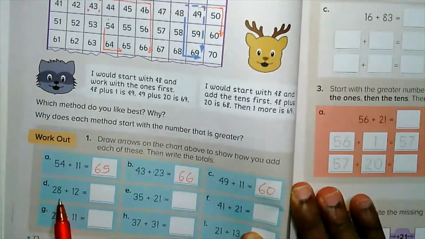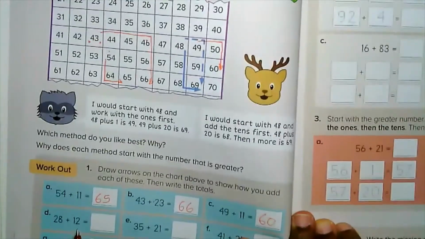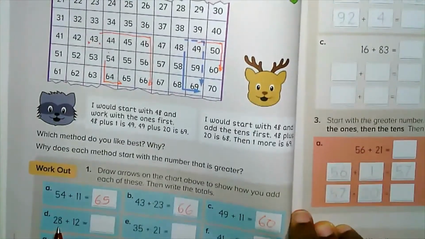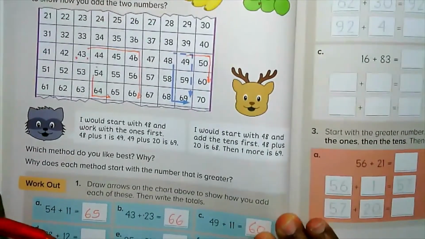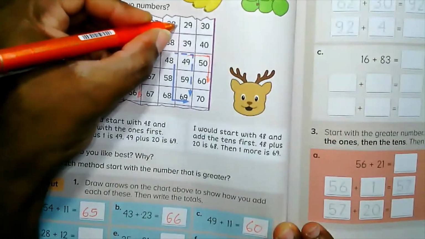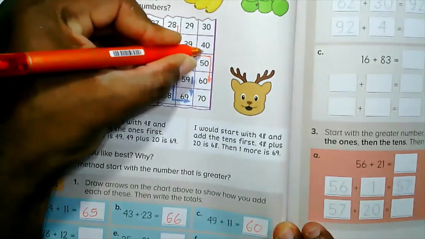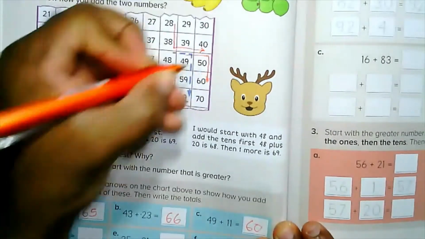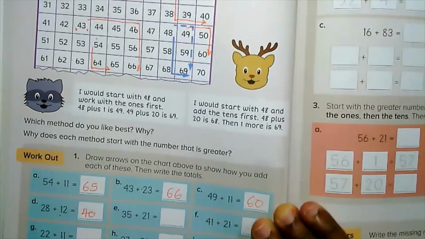Now, 28 and 12. We use a lesser number and add it to the greater number. So 28. 12 will be 10 and 2. So 28 will go 10 and 2. 1, 2, which will be 40. So we have 40.